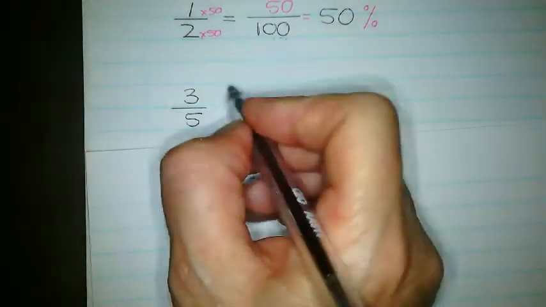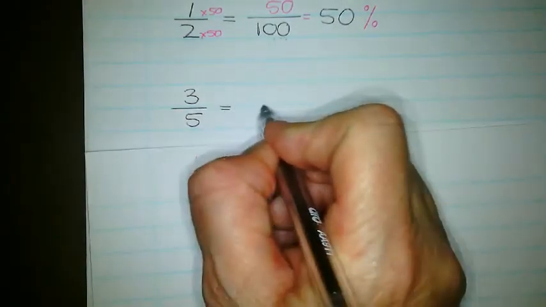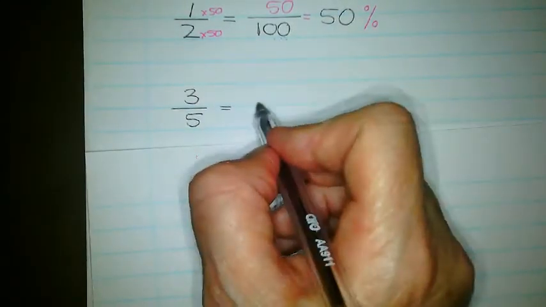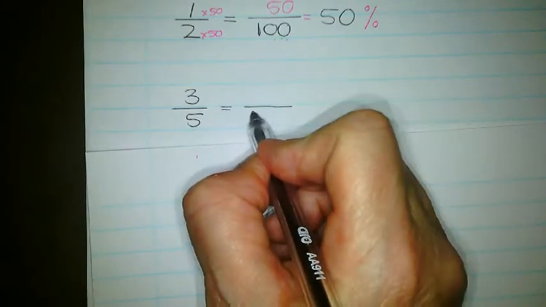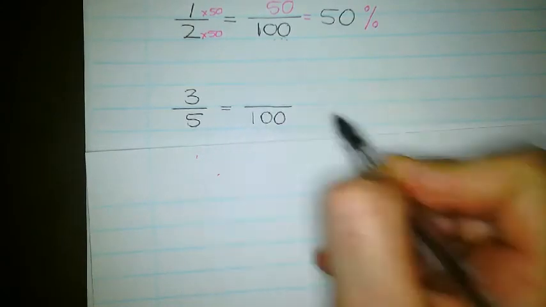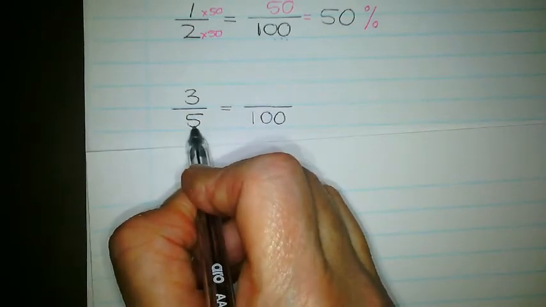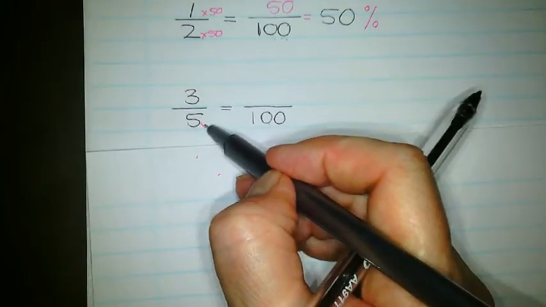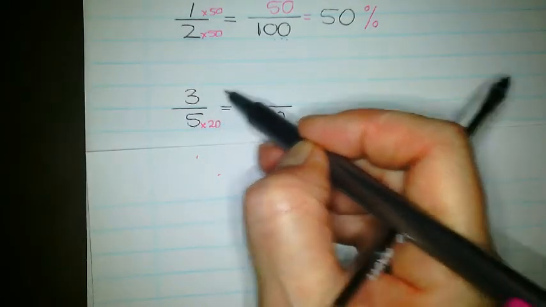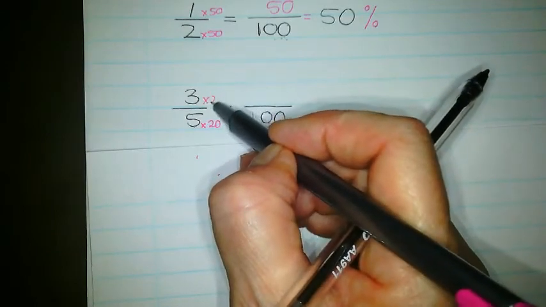Then if you look at 3/5, I'm going to do exactly the same. And remember now, again, because I'm using percentages, I must always have a denominator of 100. So the only thing I'm going to look for now is what did I multiply the 5 with to get to my 100, and that's going to be 20. What I do at the bottom, I do at the top.